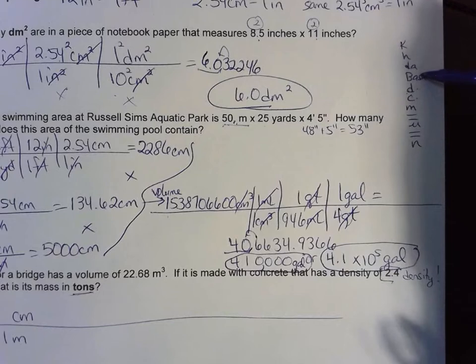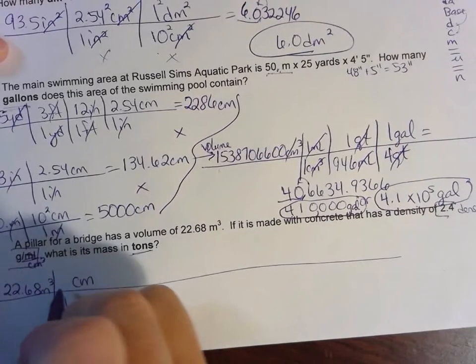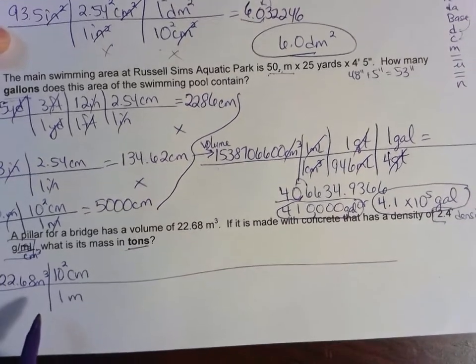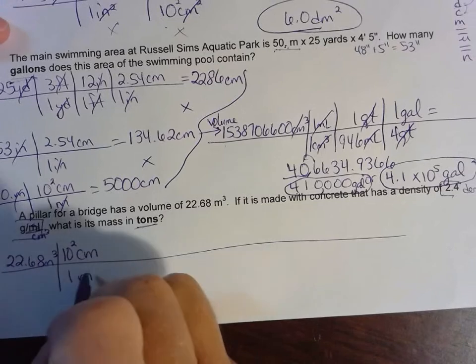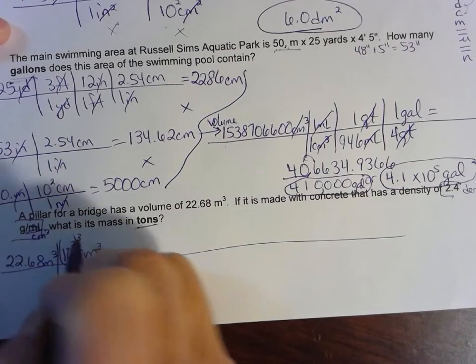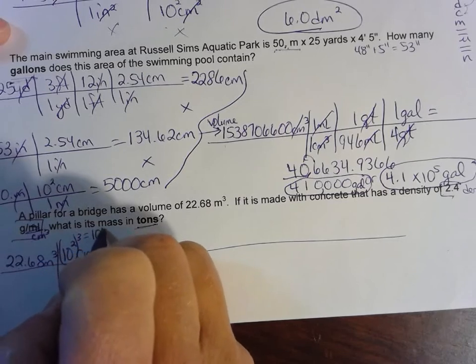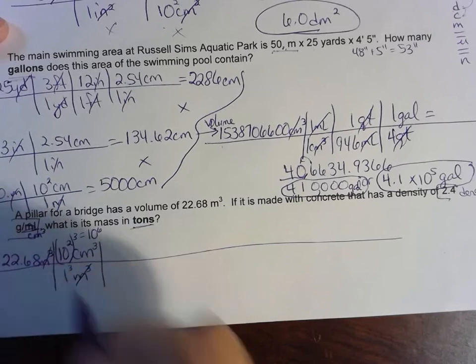Centi is here, meter is here, 1, 2, that means 10 to the second centimeters are in 1 meter, but I'm cubing everything. So I need to cube, cube, cube, and cube. Don't forget to do that, and that is 10 to the 6. You multiply coefficients. Meters cubed cancel.